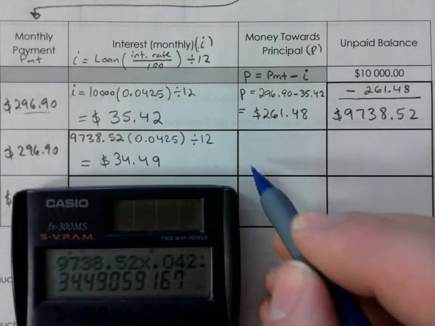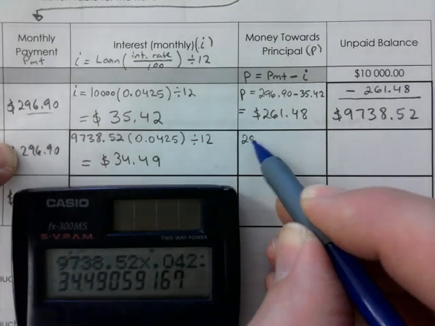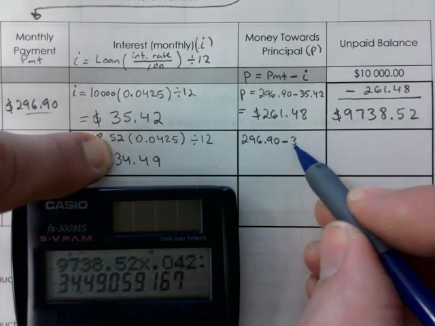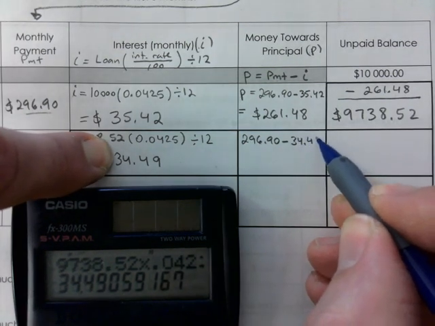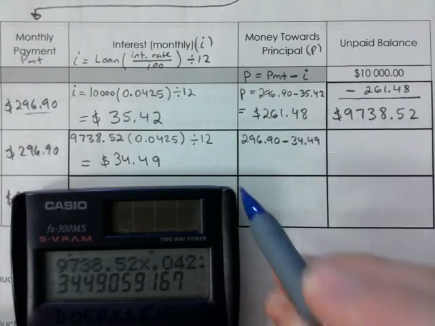And then what goes in here? Again, you take your payment, which never changes, and you just subtract the interest you've paid in the second month. So here we go.